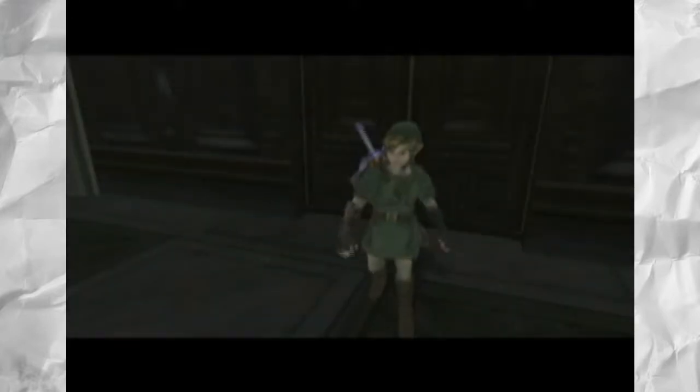Now that we have a better understanding of Twilight Princess's inspiration, let's take a listen to how it interprets the castle theme.